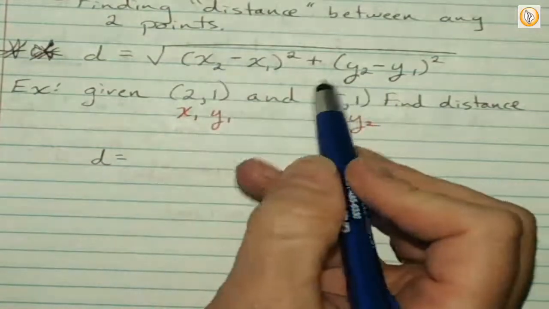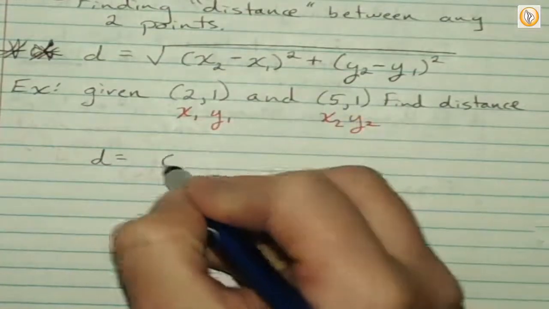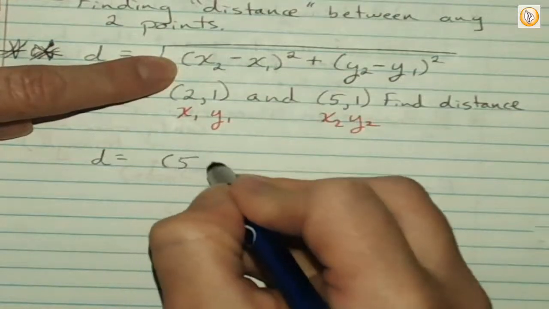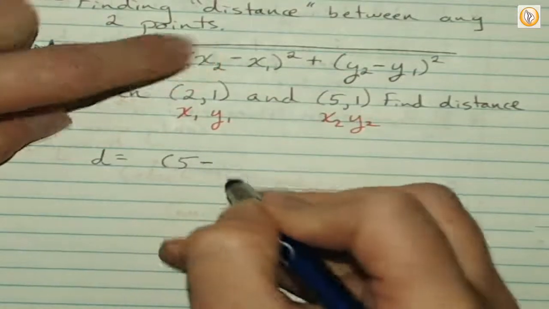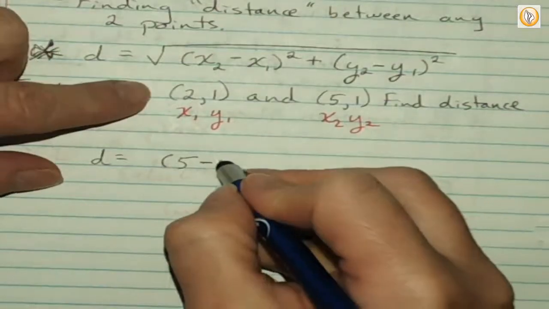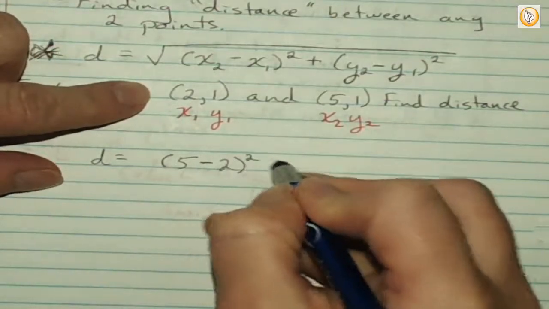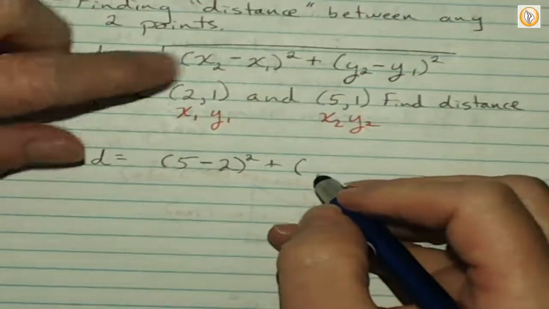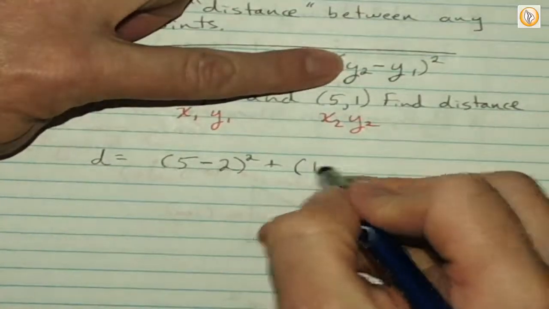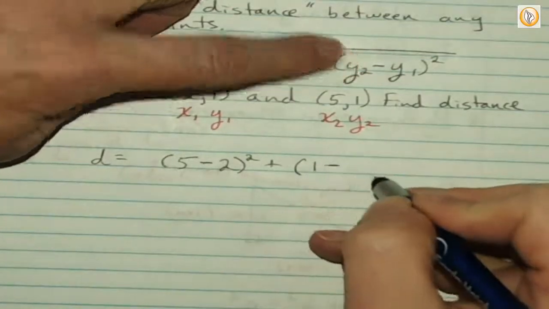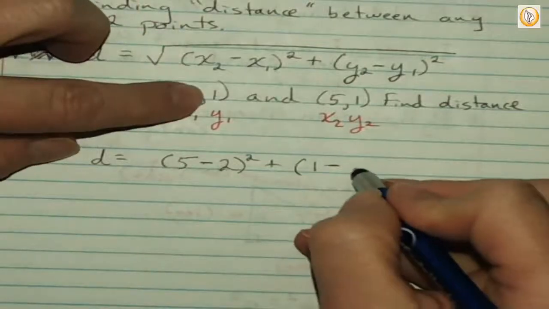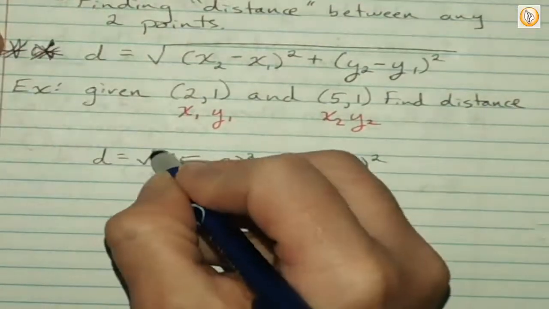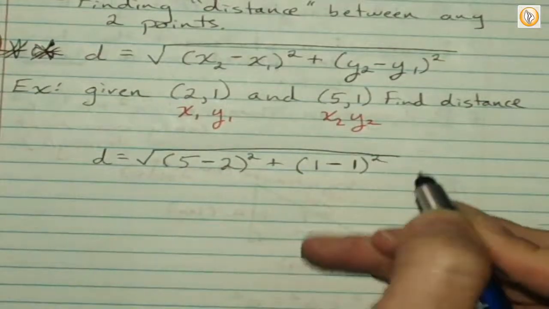I have it written right here. So x2, what is x2? 5 minus x1, which is 2 squared, plus y2. What's y2? 1. 1 minus, and y1 is 1 squared, all under a radical sign.